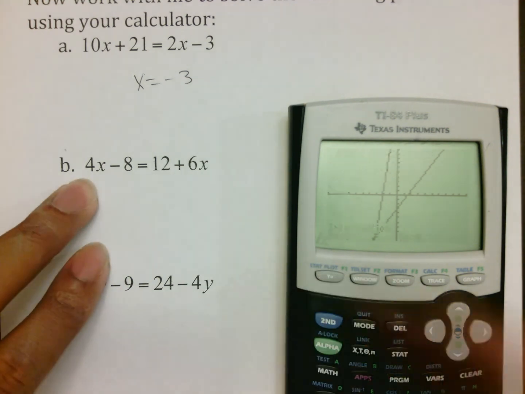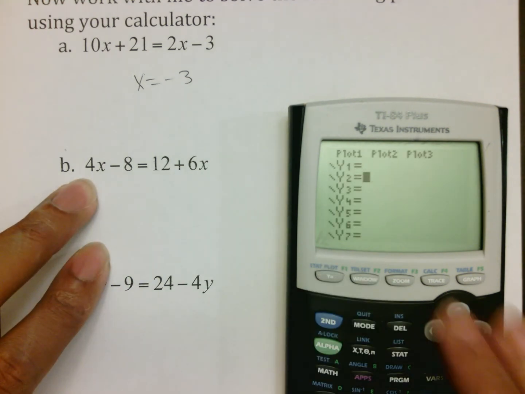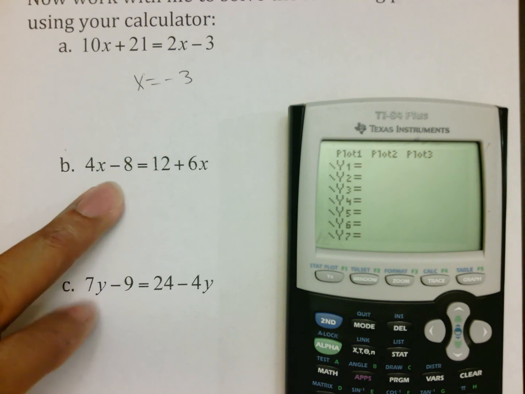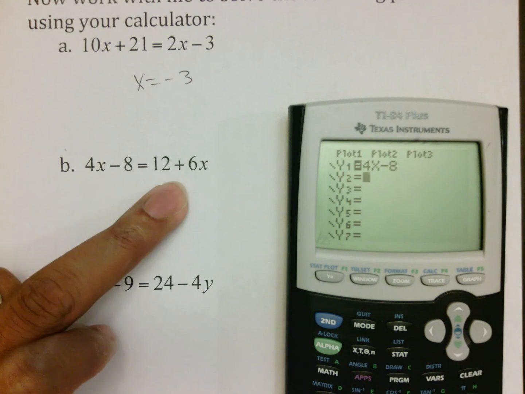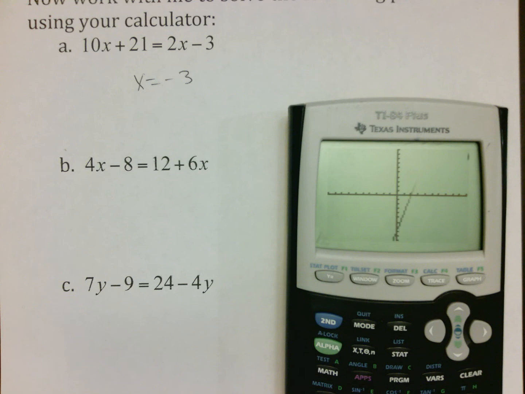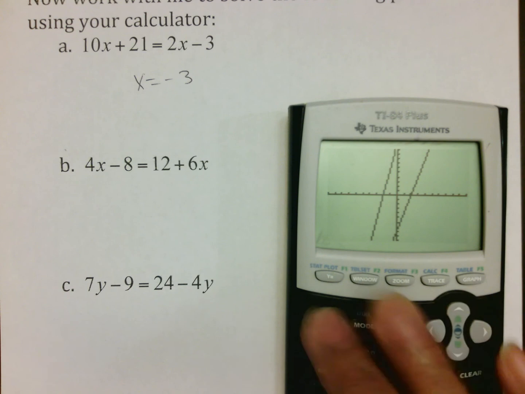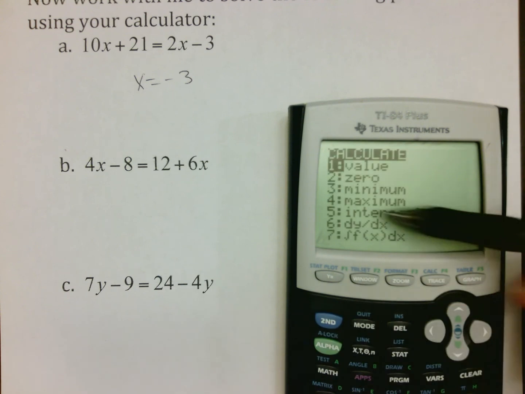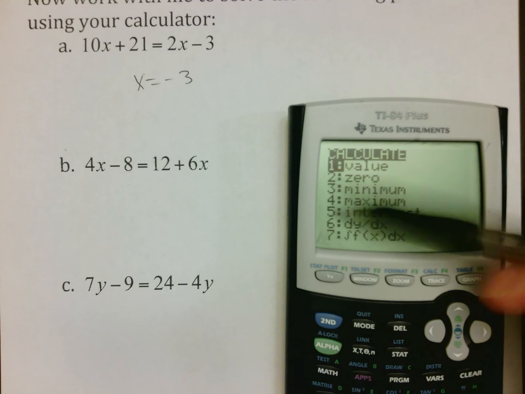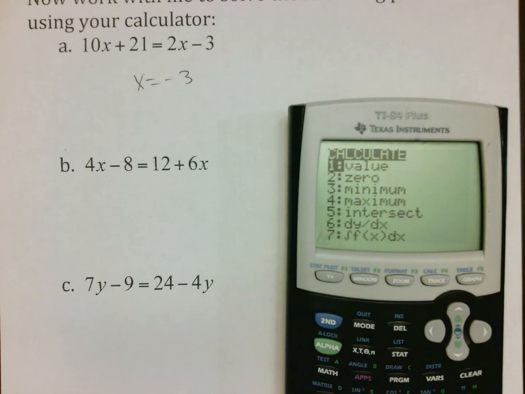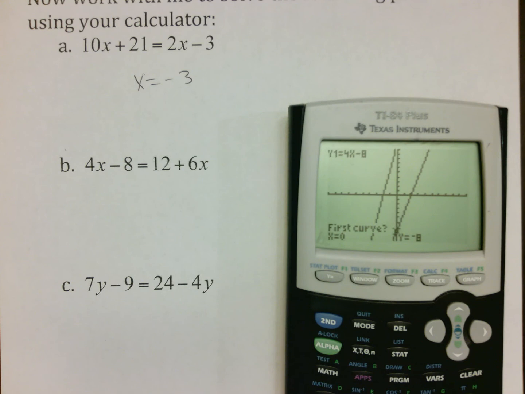Going back to part B, y equals, again, clear out the first one, clear out the second one. Here, 4x minus 8. Move down. Here, 12 plus 6x. Graph that out. Again, wait for this to stop showing that it's working. Then you hit second trace. You don't always have to arrow down to number 5. What you can also do under these menus is, because it says 5, you can actually hit the 5 button, because that's what the option is, and then you go ahead and hit enter, enter, enter, which tells us that our answer is negative 10.